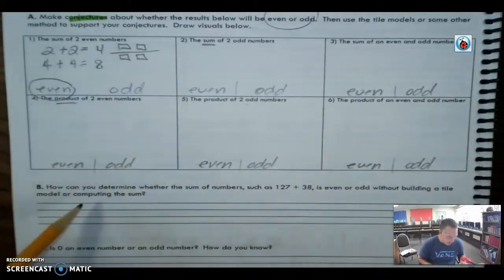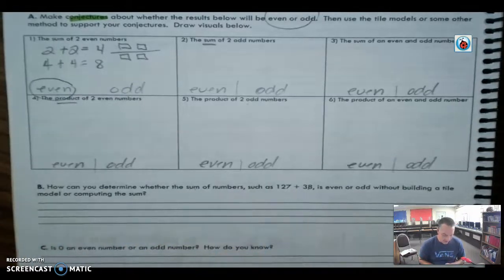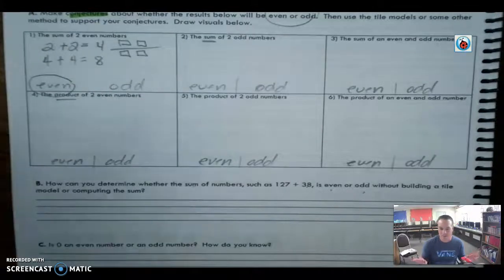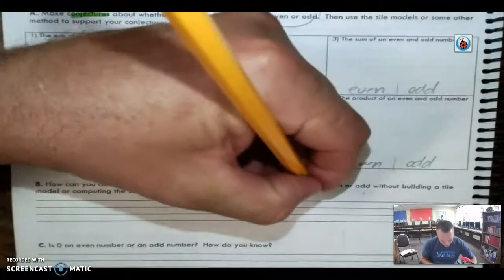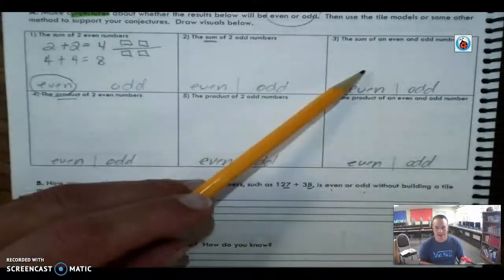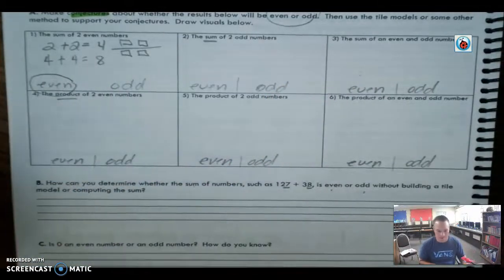go over those later. How can you determine whether the sum, so adding the numbers as 127 and 38 is going to be even or odd? And you don't even need to do the math. You could just tell me it's even or odd. How would you know that? Well, you're probably going to be looking at the back number here, right, at 7 and 8. You're adding an even and an odd. What do you think the answer is going to be? You don't need to find it.